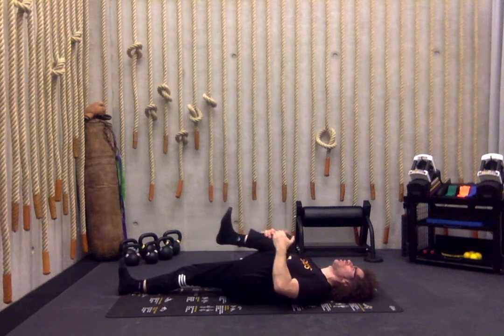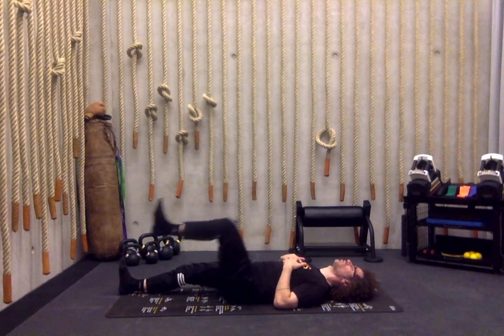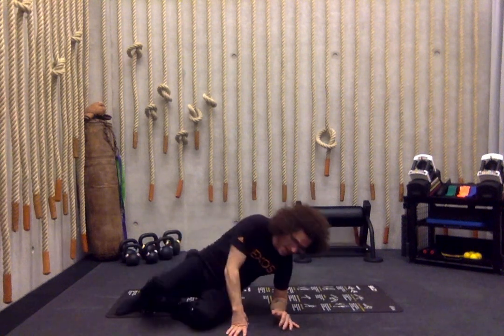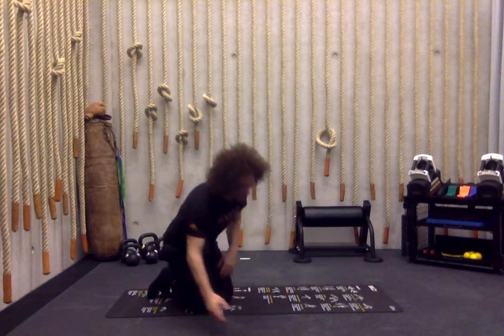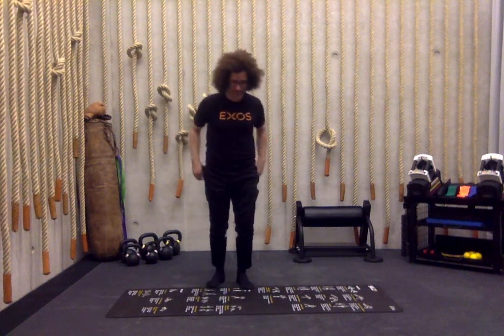Inside, pull, hold, hold, hold, release. Shake your legs. Good job, guys. Next part are the CARs, controlled articular rotations. We did that last week with the ankle mobility.